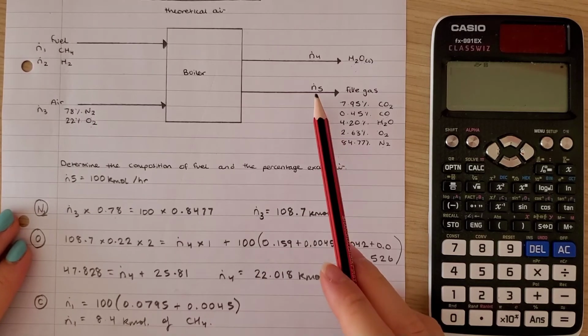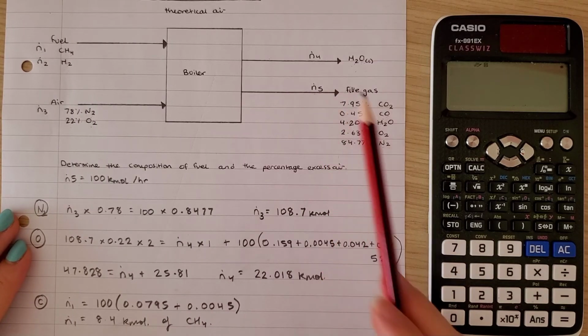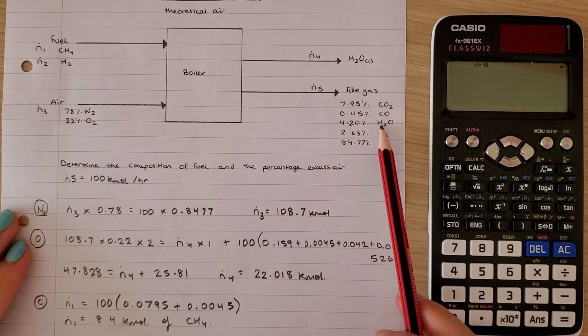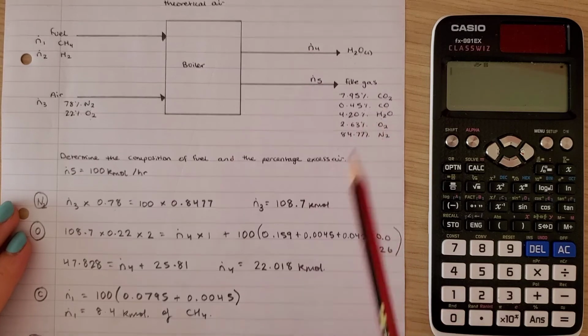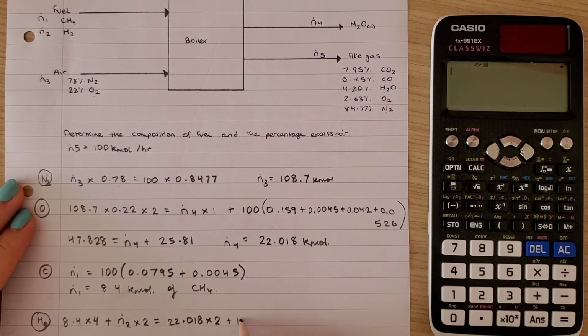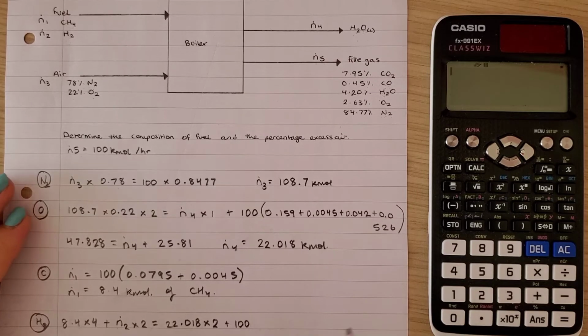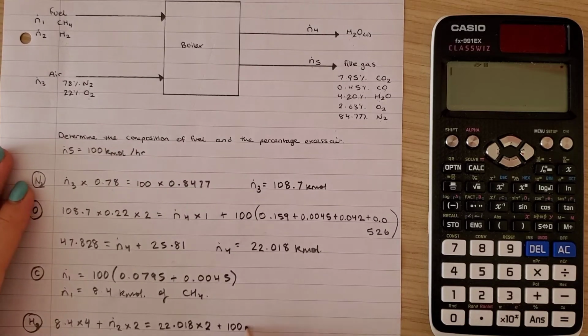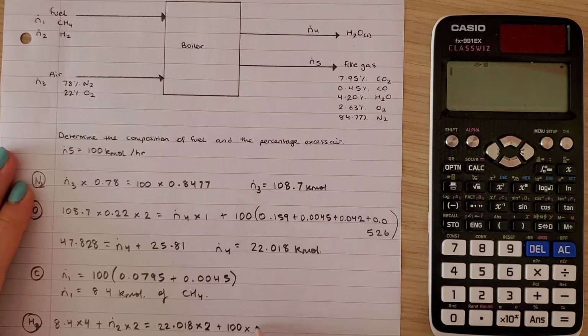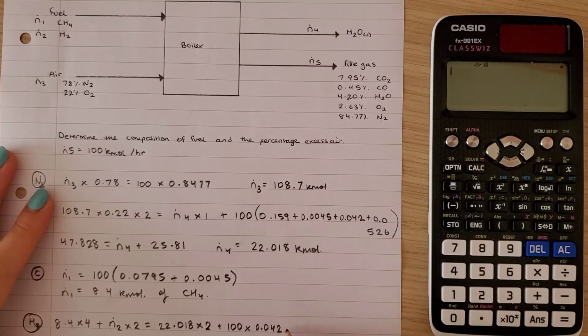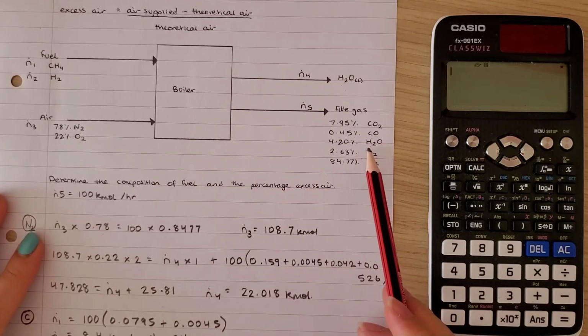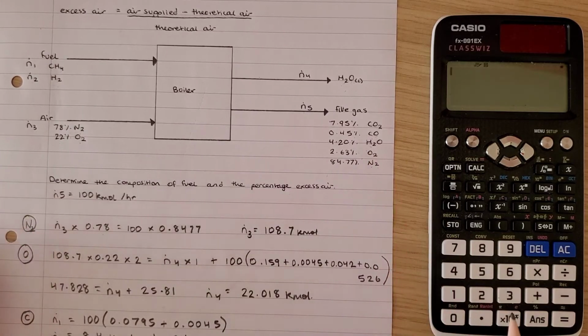And for the flue gas, we have N5, which we already know, and for hydrogen, it's only here. So we have 100, which was N5, multiplied by 0.042 multiplied by 2, because we have 2 atoms of hydrogen in that H2O.